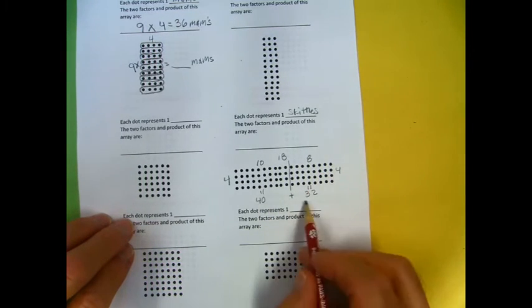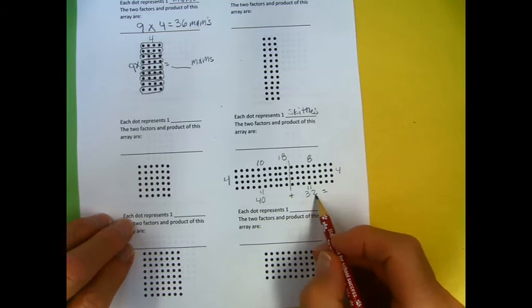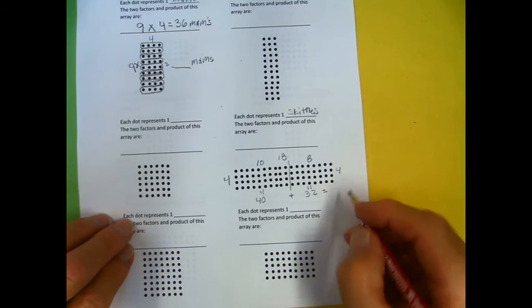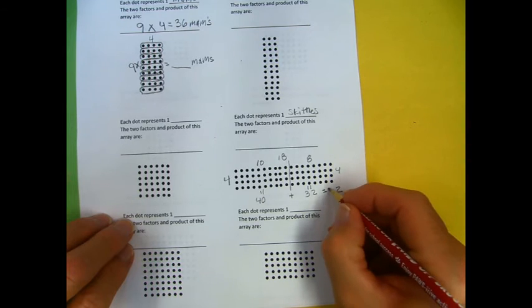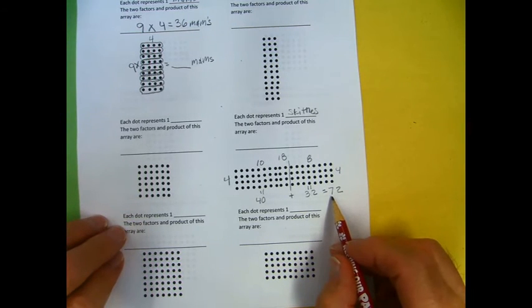Now we're going to add those two together. And 2 in the ones place and 0 in the ones place is 2. And 3 in the tens place and 4 in the tens place is 7. So this is going to equal 72.